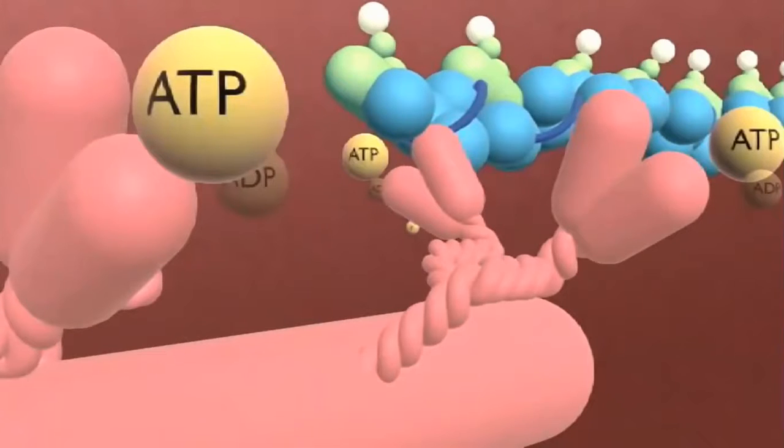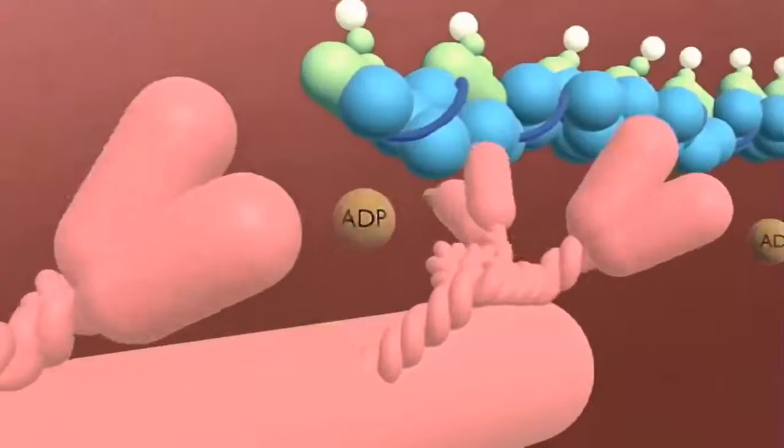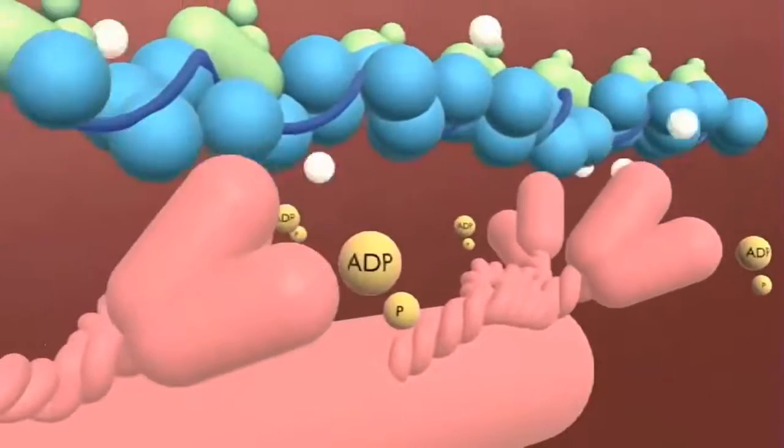These molecules trigger the release of the myosin heads from the actin attachment sites and are immediately broken down into adenine diphosphate and a single phosphate as the heads move back into their resting position. This is called the recovery stroke. If calcium is still present, the cycle will repeat again, and the sarcomere will continue to shorten until the calcium ions are transported back into the sarcoplasmic reticulum and the muscle relaxes.